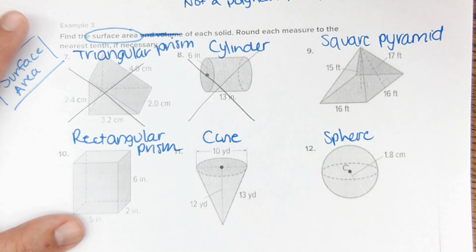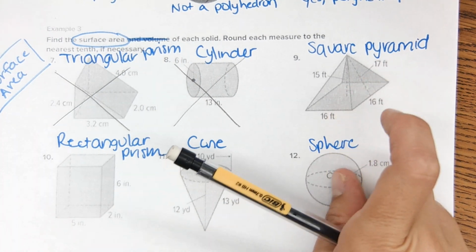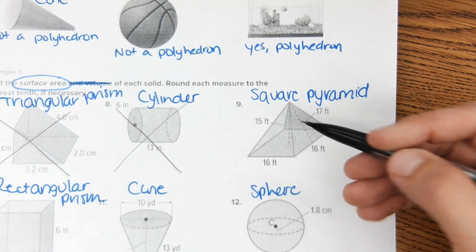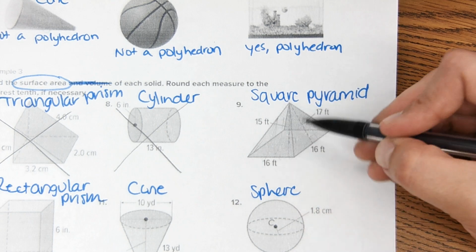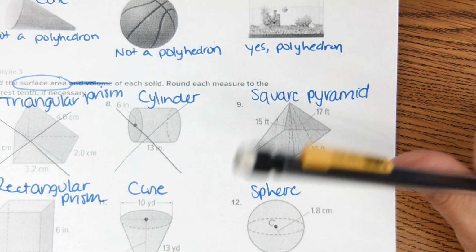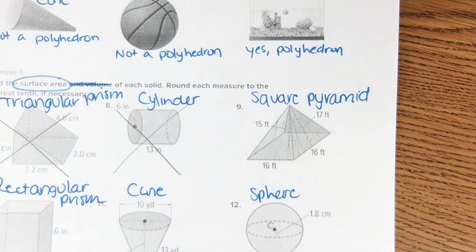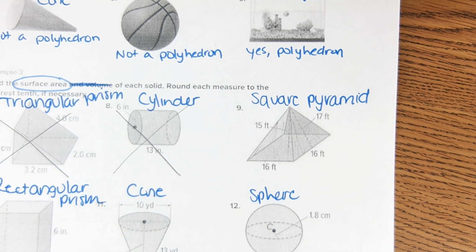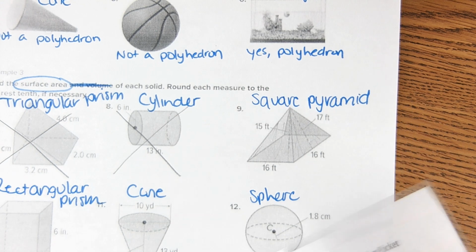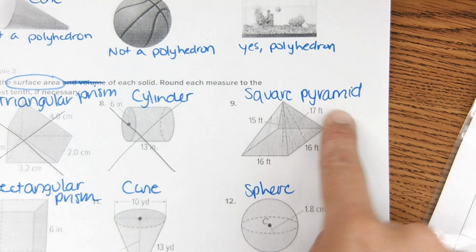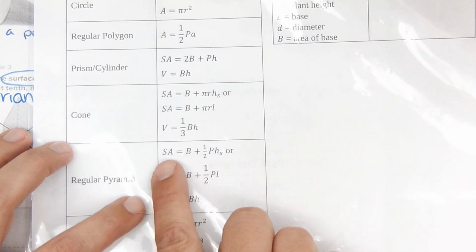Okay, so number 9. Remember we're finding surface area. What surface area is, is when you find the area of all the surfaces, and you add those all up to find the surface area. What's nice is there is an equation for this, and it is on the reference sheet. So we're going to be using the equation to kind of shorten the process a little bit. So if you look at the reference sheet, we already identified it as a pyramid. So we look for pyramid.